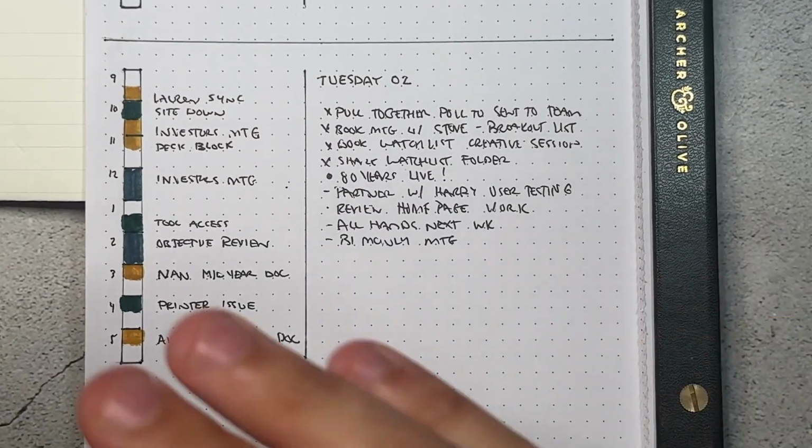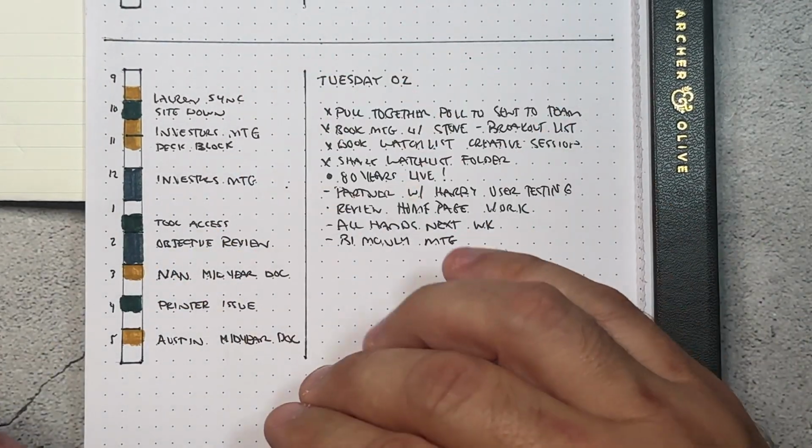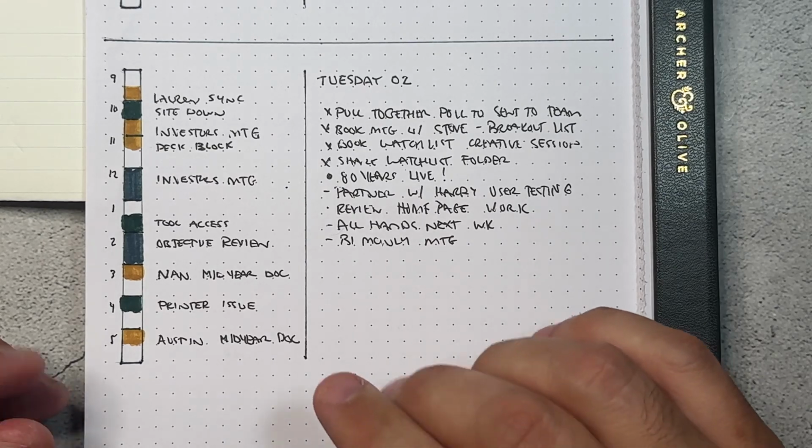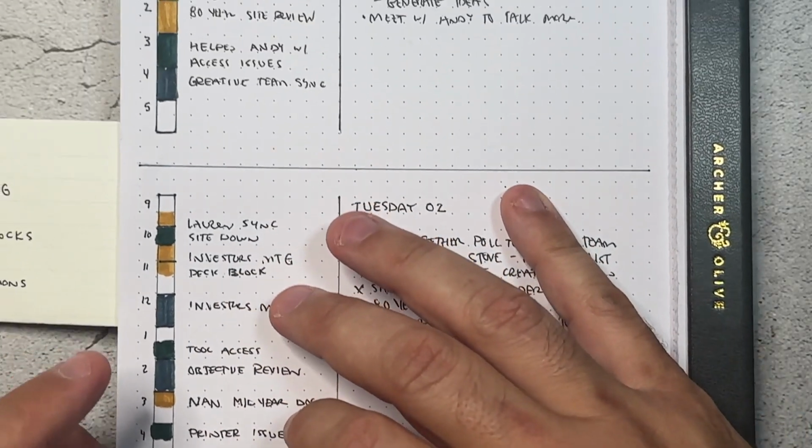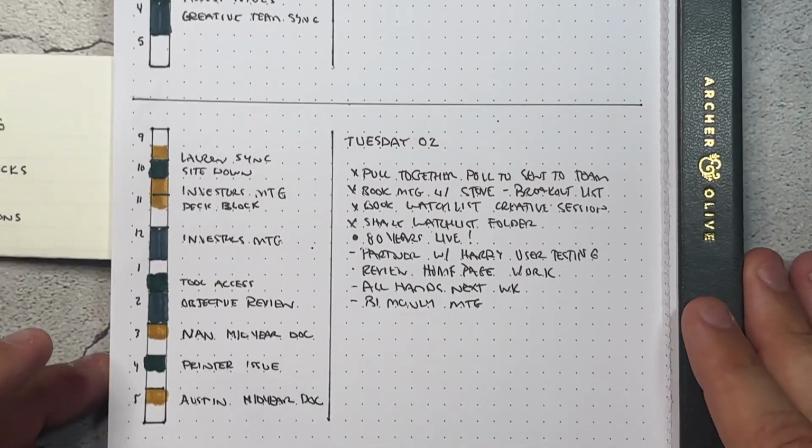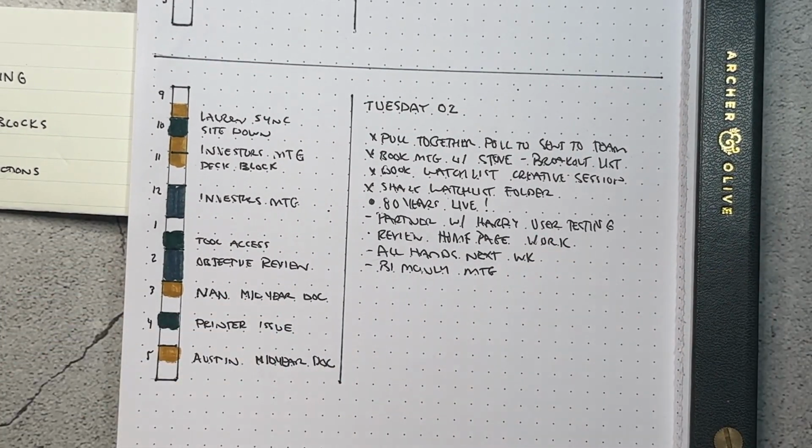And then Tuesday, much busier day. A number of work blocks needed to be added inside of here, but we also have a lot of distractions that are happening throughout these days. And like I mentioned earlier, that's something that we want to pay attention to.